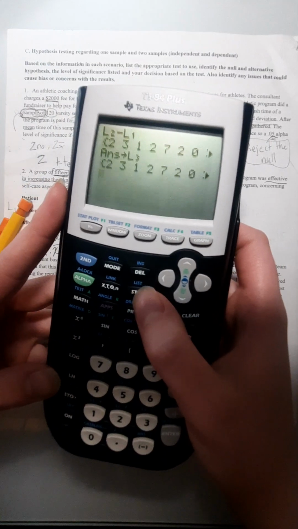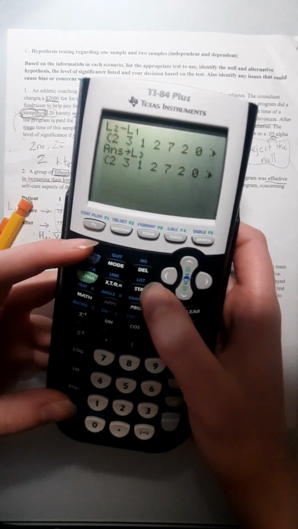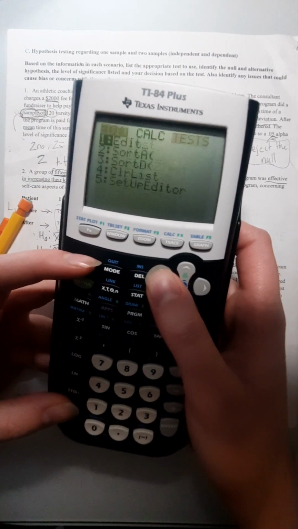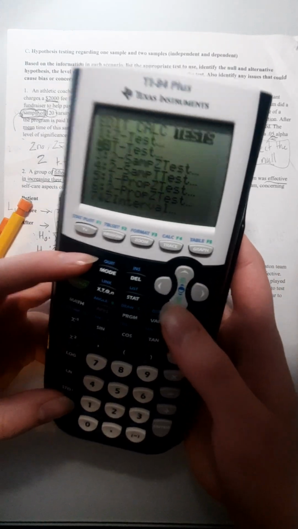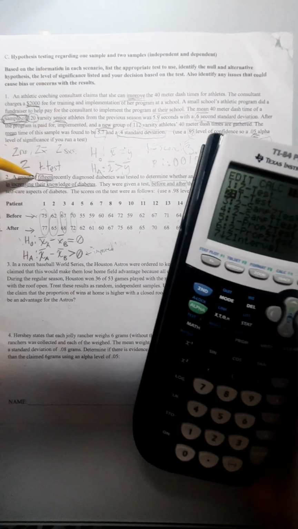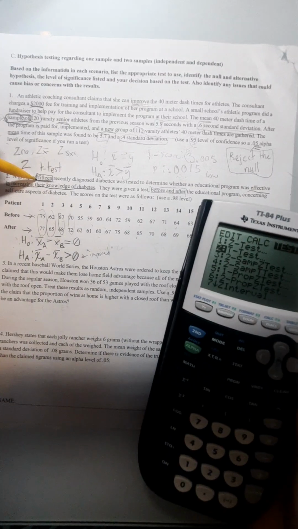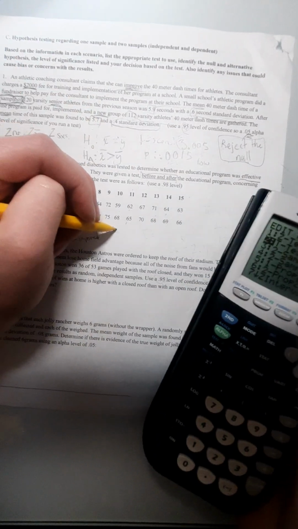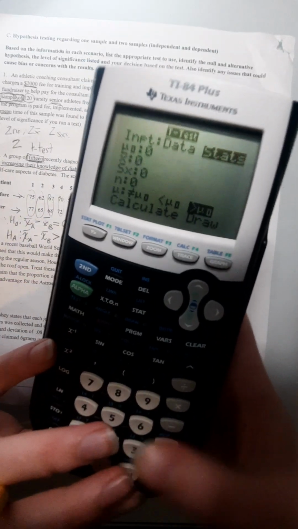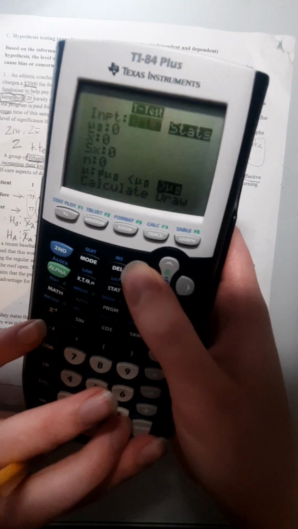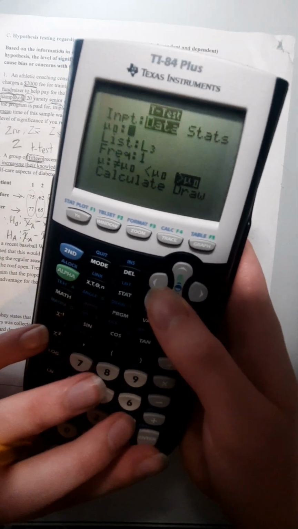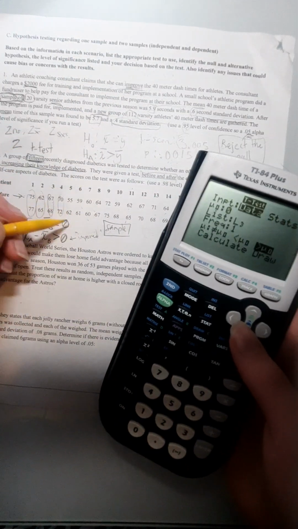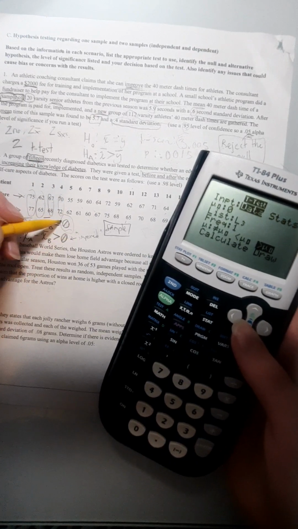This makes it really easy because now when you go to stats and tests, and you go down to a t-test, and this is a t-test because it's a group of 15, so it cannot be a population, so it has to be a sample. Since it's a sample, we're going to use a t-test. If you scroll over to data, you can use lists. And our U0 in this case is 0. We just want to see if it changed at all.